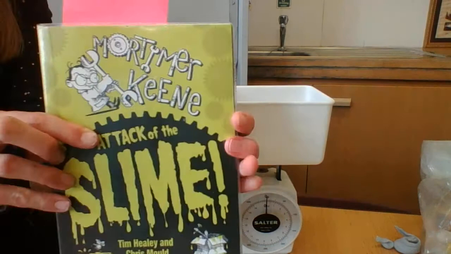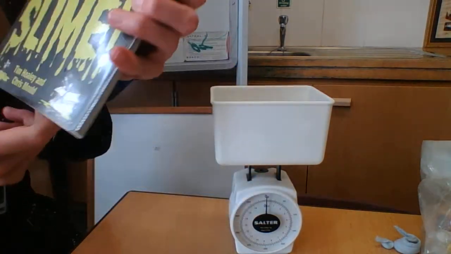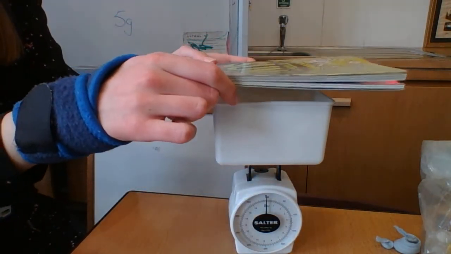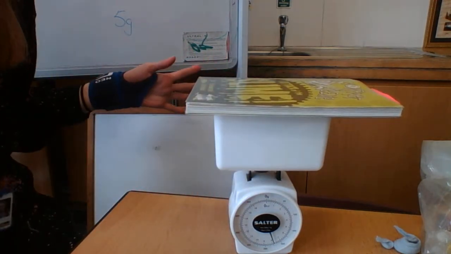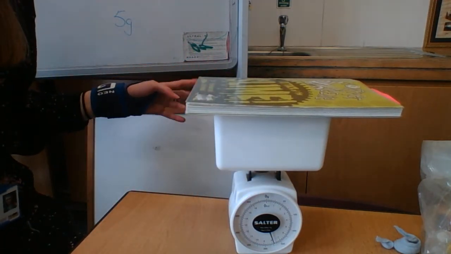And then we're going to have a look at this book, which we read shortly before we left, Attack of the Slime. If you remember, it was slime going through the school. Okay, there we go. Pause the video, have a go.